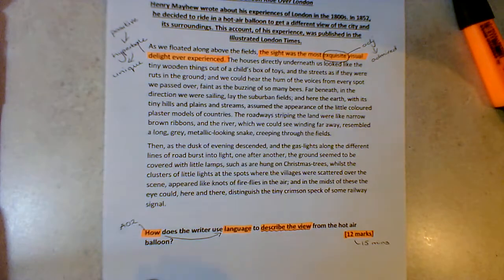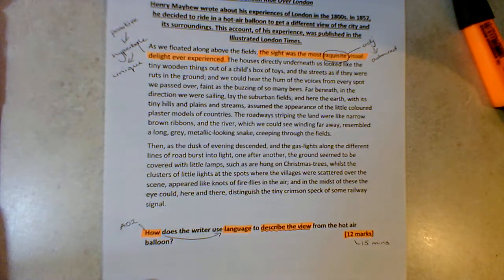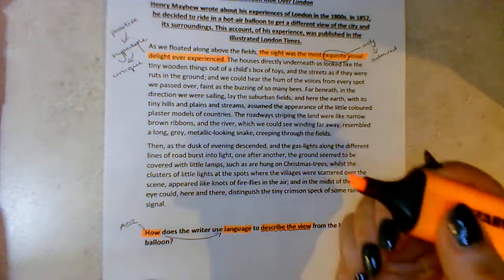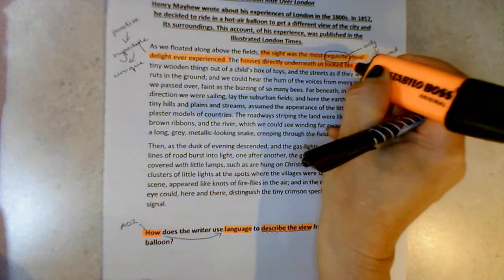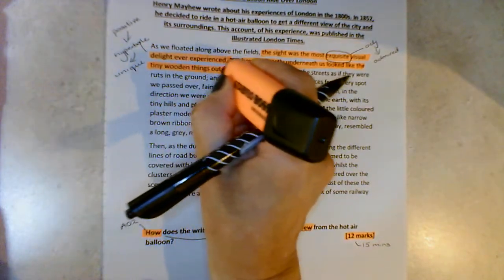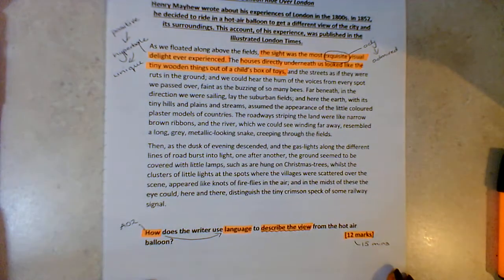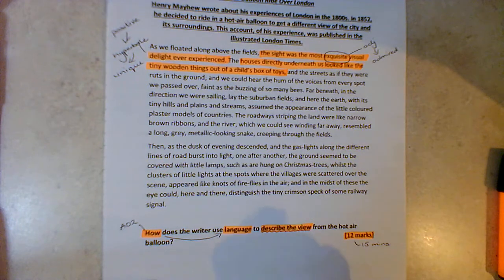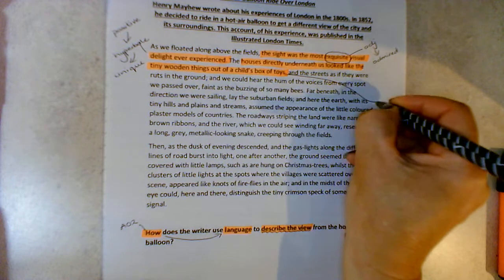Excellent. Okay, so I've got my first quote. I know what I'm going to zoom into. I know it's a hyperbole, and I'm going to zoom into that adjective as well to describe how positive this is, that he's really enjoying this particular view. As I was reading through it, I thought the next one is just actually directly underneath it. So it says here, the houses directly underneath us looked like the tiny wooden things out of a child's box of toys. Okay, so looking at that, I really like this particular one because straight away I can see it says looked like. So I've got here this nice simile.